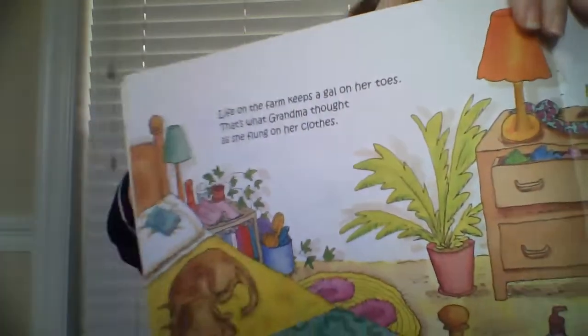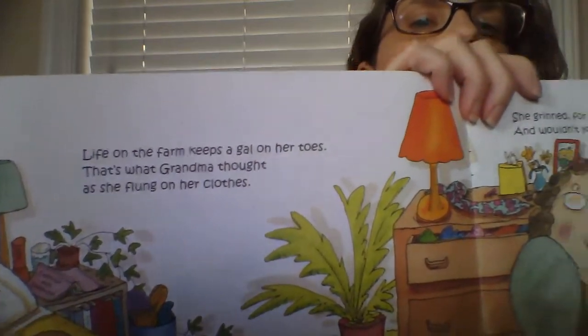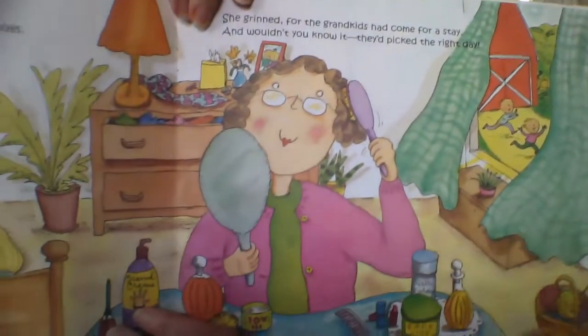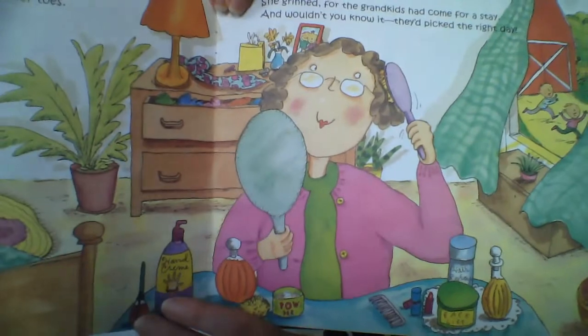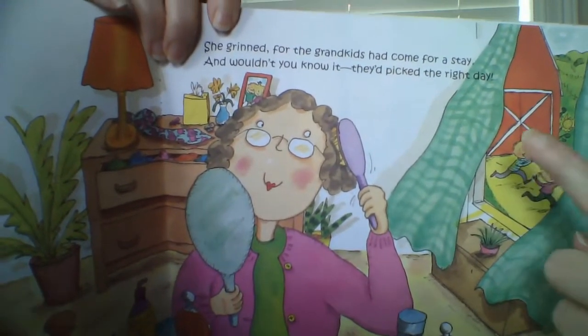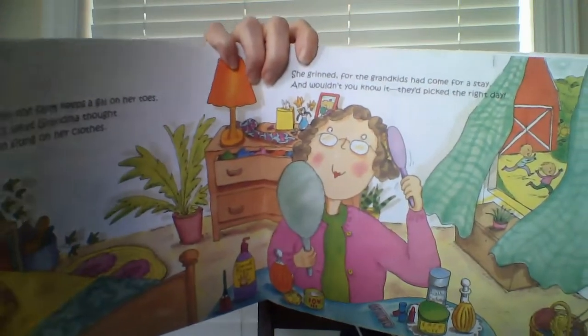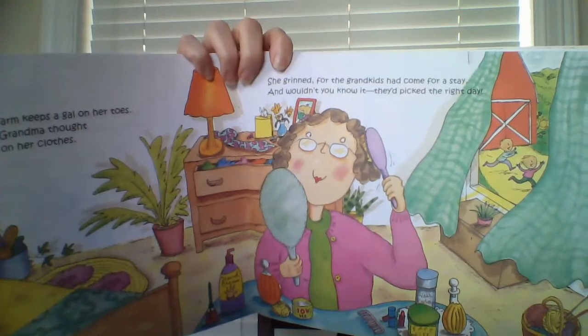Already we need to think about what happens in April. And then let's look at the pictures in this story. So right now, we've already determined that the setting is a farm, looking at that barn outside that window. But where is Grandma right now? She's not downstairs getting ready to work.